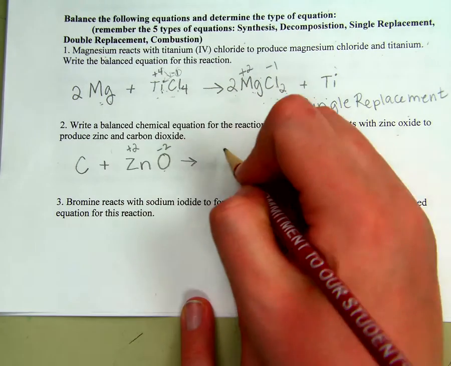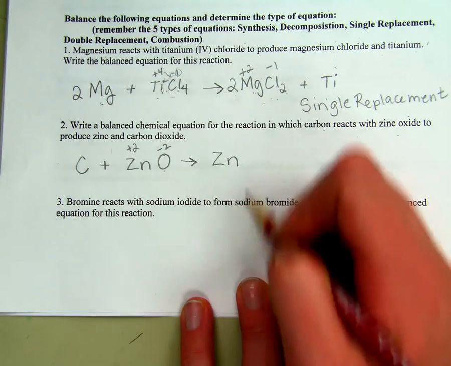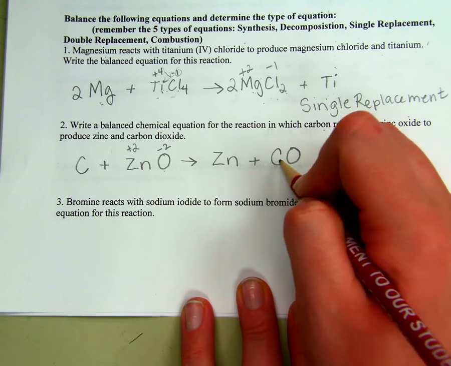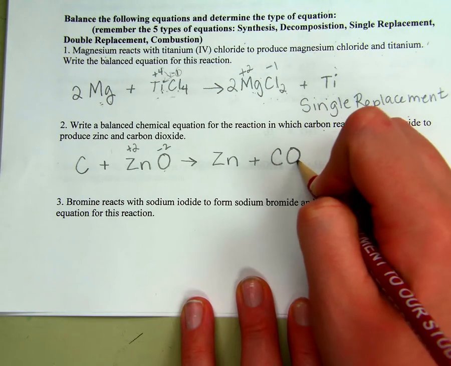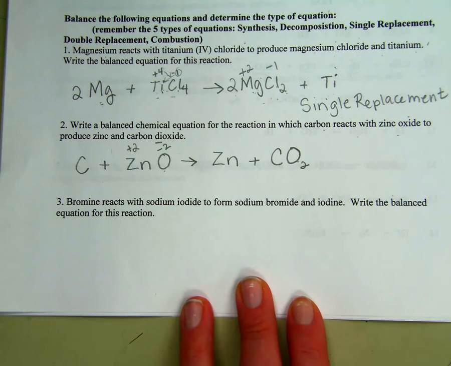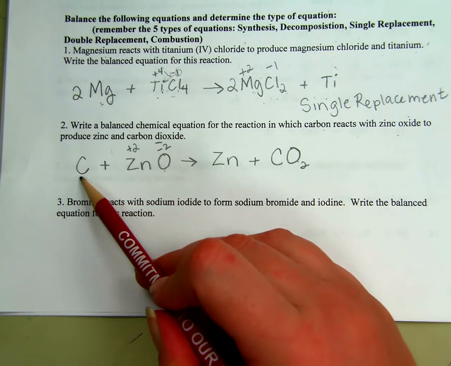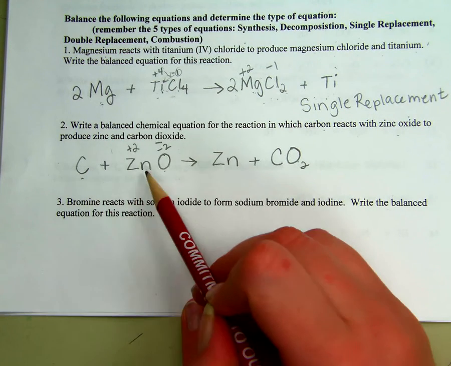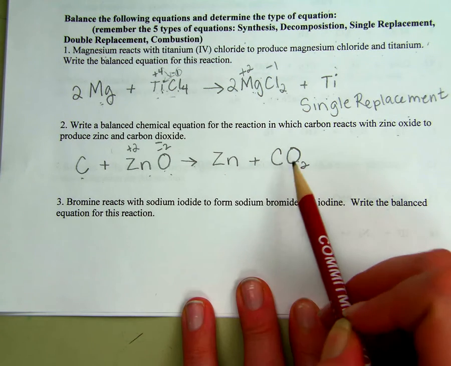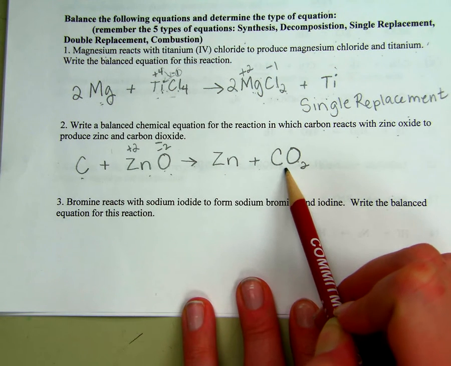We're producing zinc by itself and carbon dioxide. Carbon being the C, oxide being the O. How many O's do we have? 2. So I have carbon reacts with zinc oxide to produce zinc and carbon dioxide.